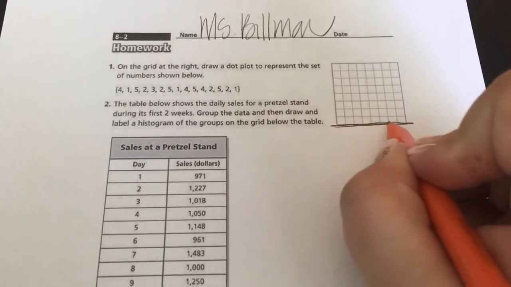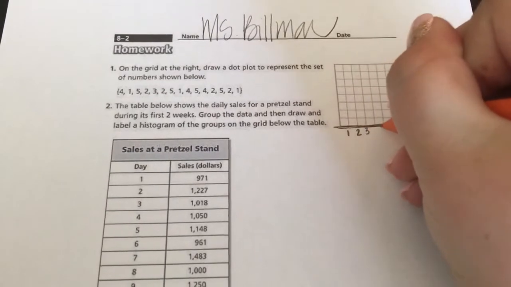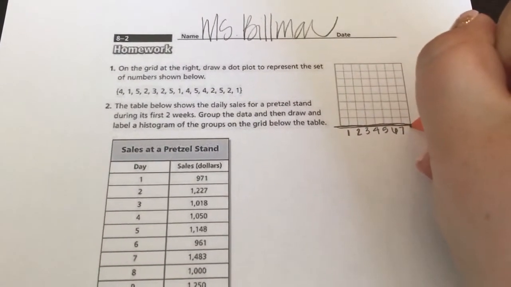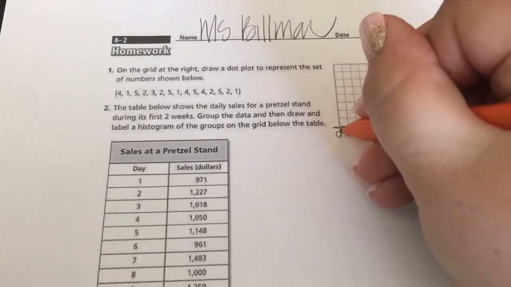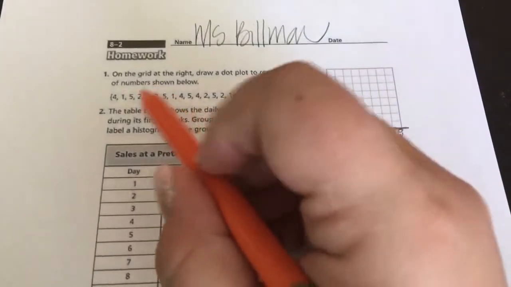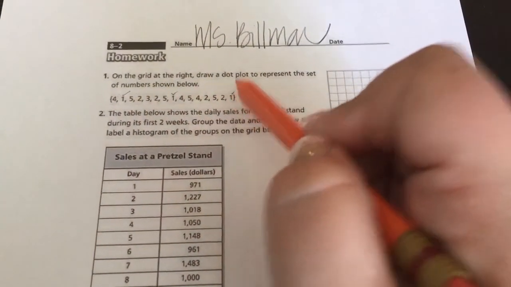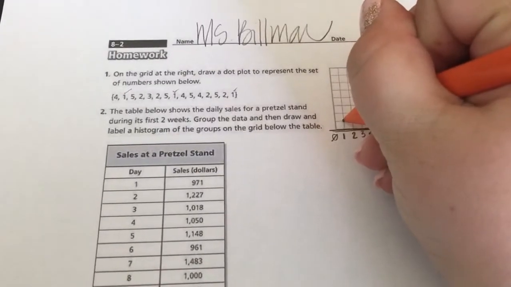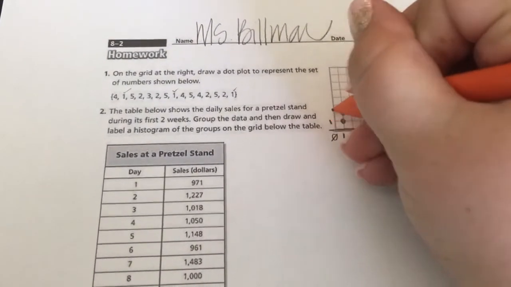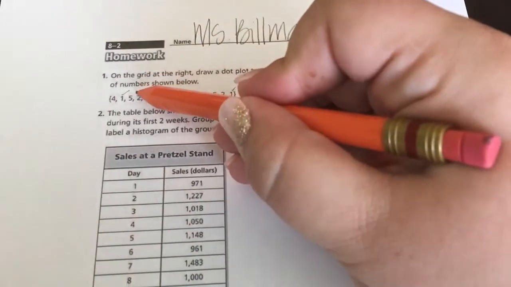So I'm going to draw my line across, and I'm going to label 1, 2, 3, 4, 5, 6, 7, 8. I can go above, that's totally fine. So I also put 0 on there too. So when it comes to the 1, I have 1, 2, 3. So I'm going to draw 3 dots. For our purposes, I'm also going to label on the y-axis. Normally I probably wouldn't, but in this case I will.